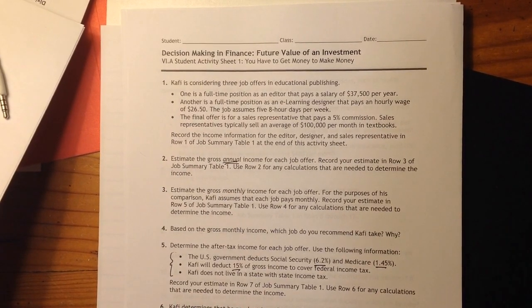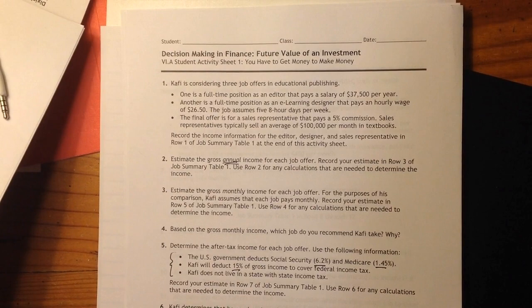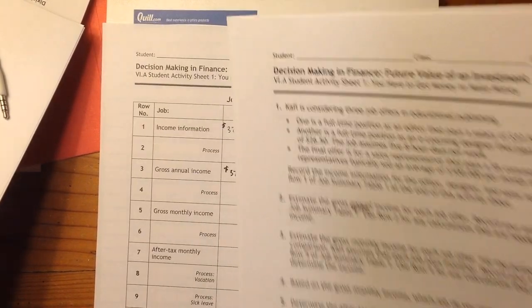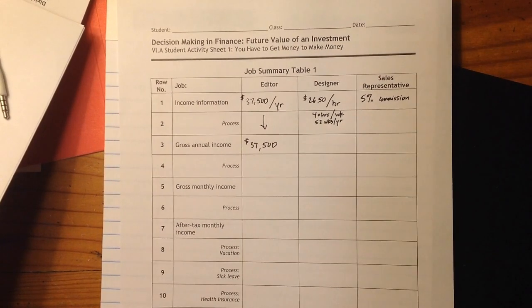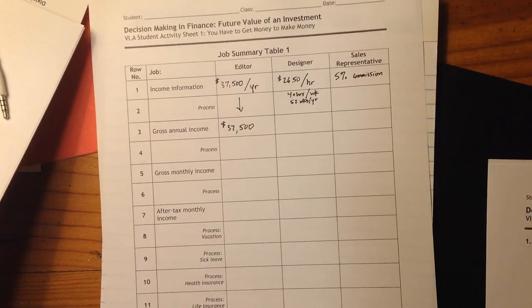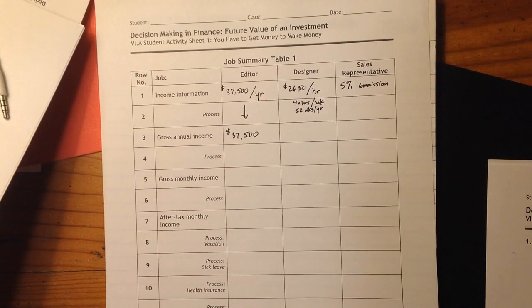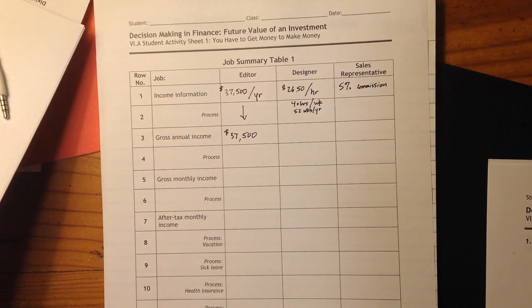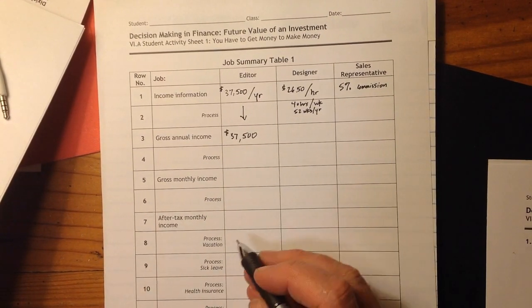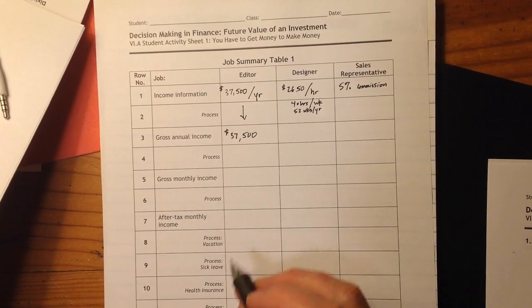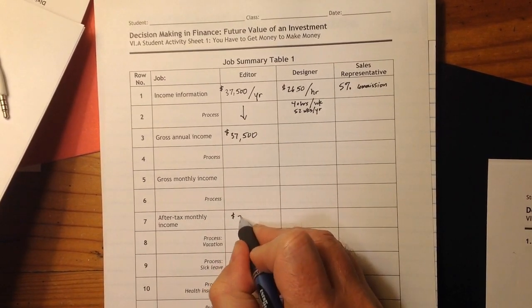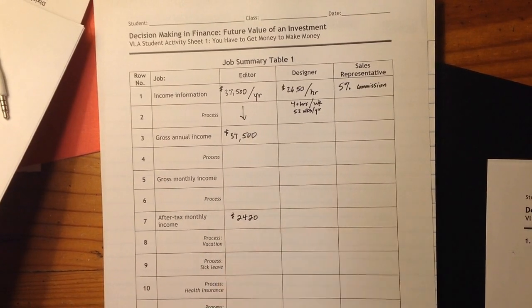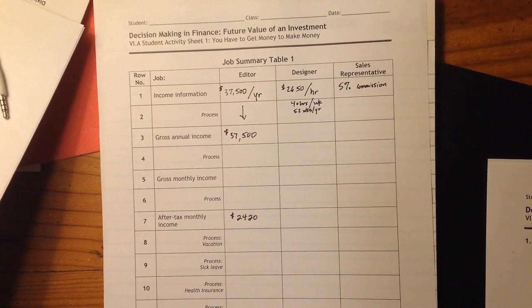Okay. You should round, I didn't say this before, but you should be rounding to 2 decimals. We're talking about money, and so you should always round to 2 decimals when we're talking about money. Just to give you an idea if you're on the right track or not, here are just rounded numbers. You might not get exactly what I get, but it should be in this ballpark. For the editor's job, I got about $2,420 per month.